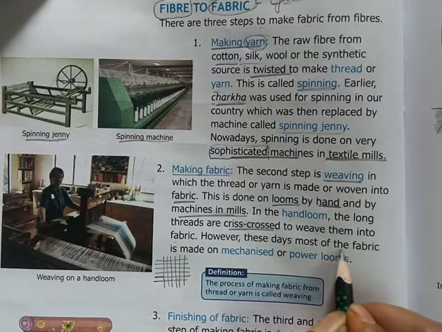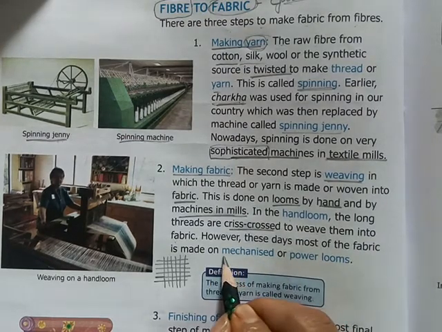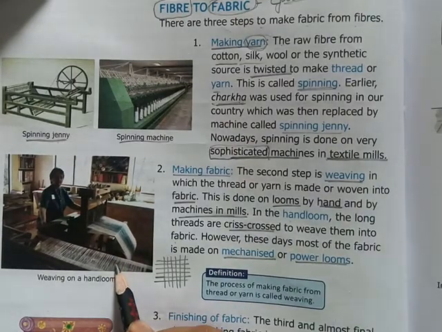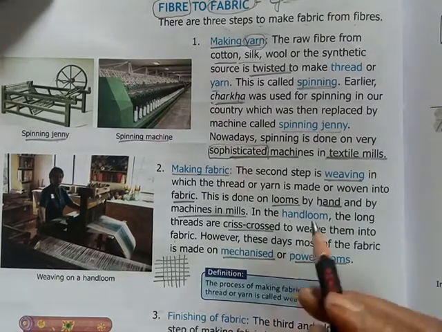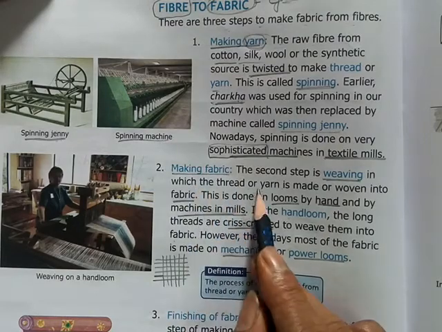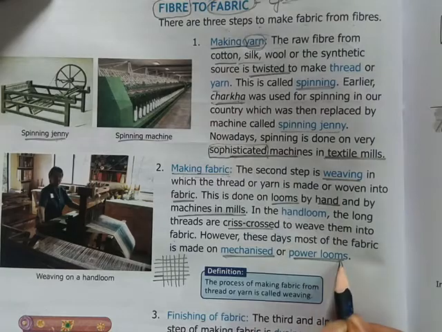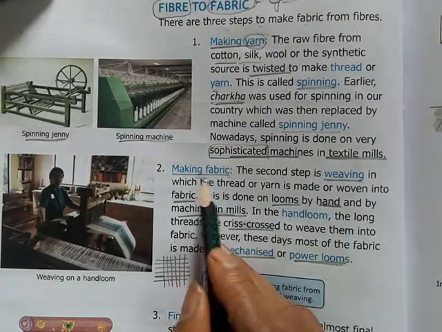And these days most of the fabric is made on mechanized or power looms. These hand looms are very rare now, but most of the work of weaving of fabric, or making of fabric, is done on mechanized or power looms. Okay, so this is the second step, that is making fabric.